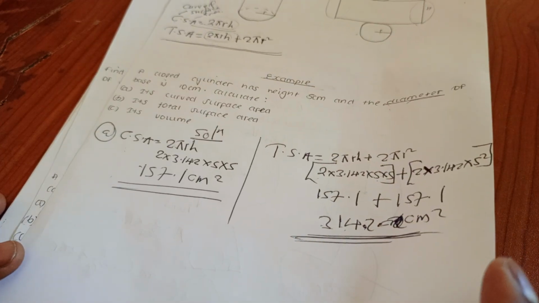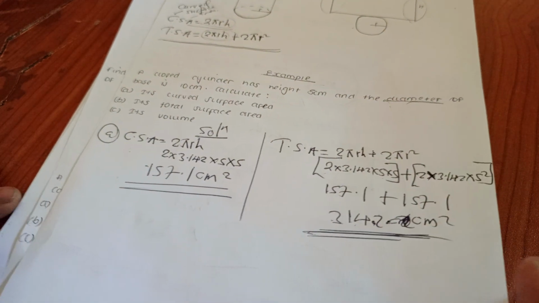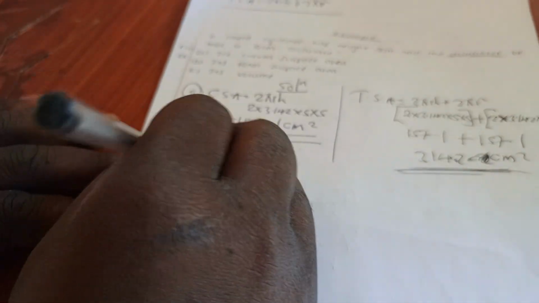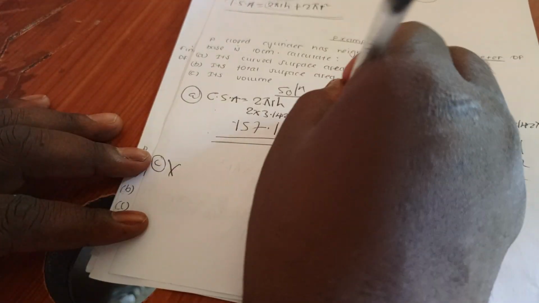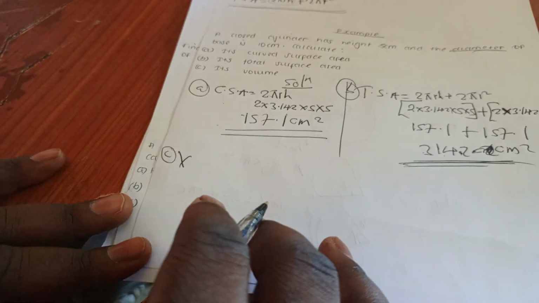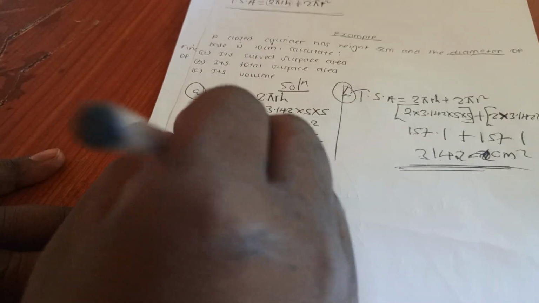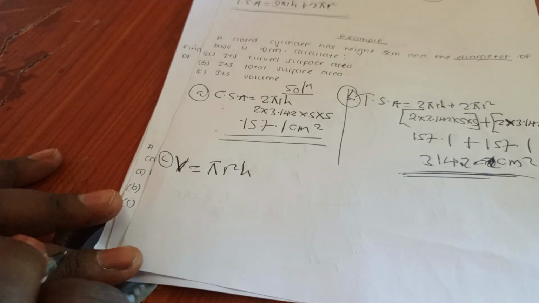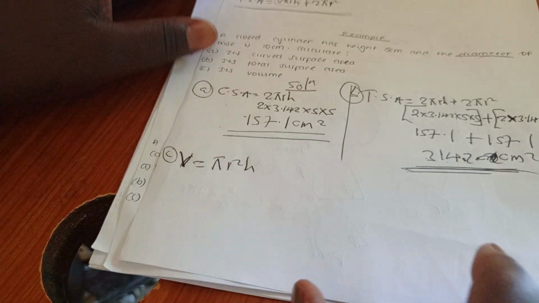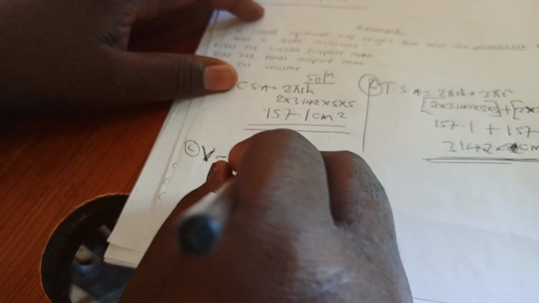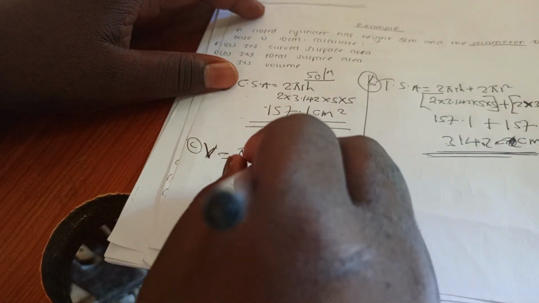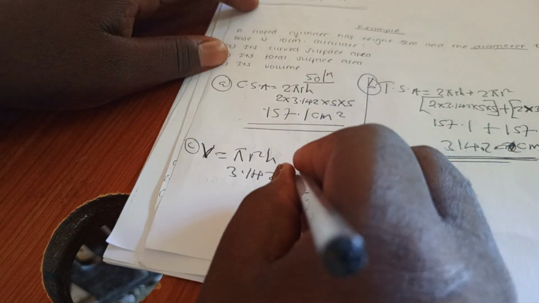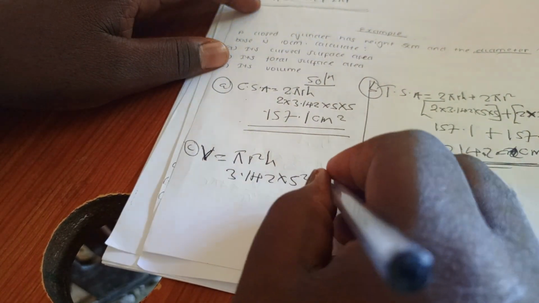Then go to question C, its volume. So find the volume. Volume V is equal to pi r squared h. Good. So our pi is 3.142 times our radius 5 squared times height.